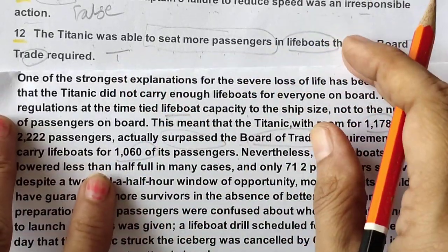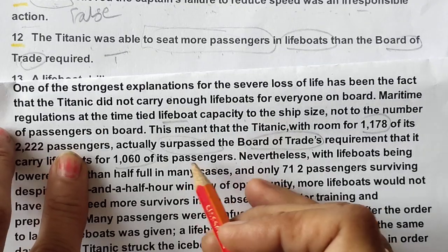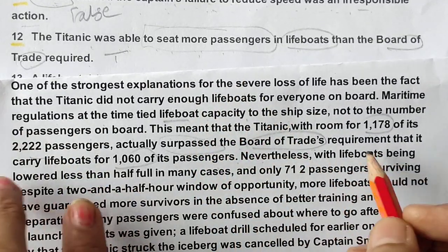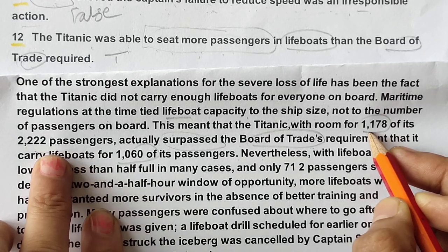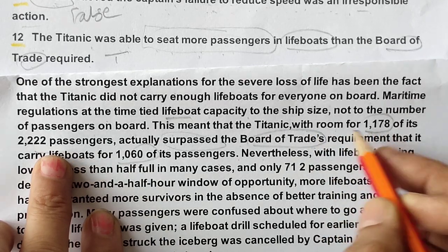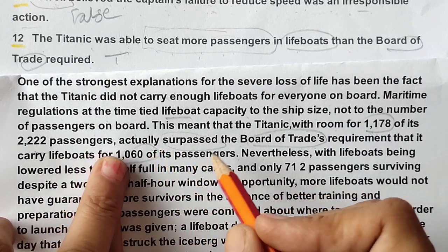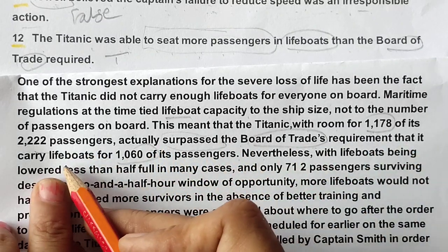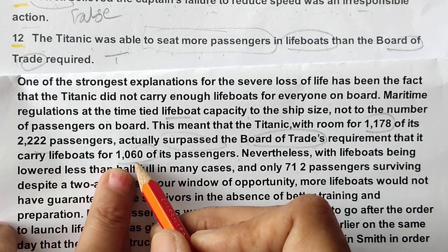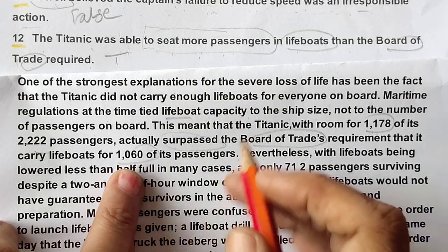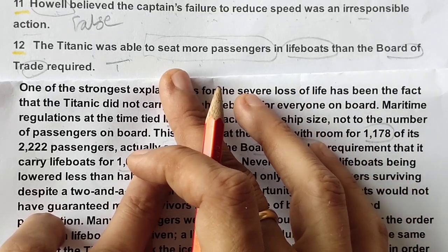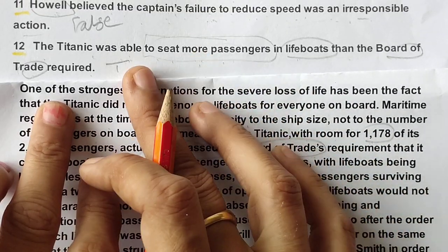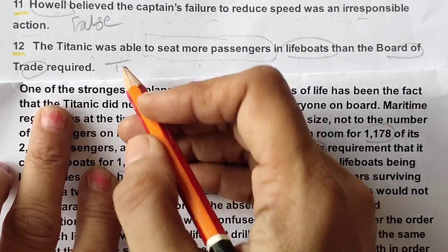Titanic was able to seat more passengers because of the requirement: with room for this many passengers, it actually surpassed the Board of Trade requirement that it carry lifeboats for 1060 passengers. So surpassed means whatever the requirement of this board, they were carrying more, and Titanic was able to seat more passengers. That's why it is true.